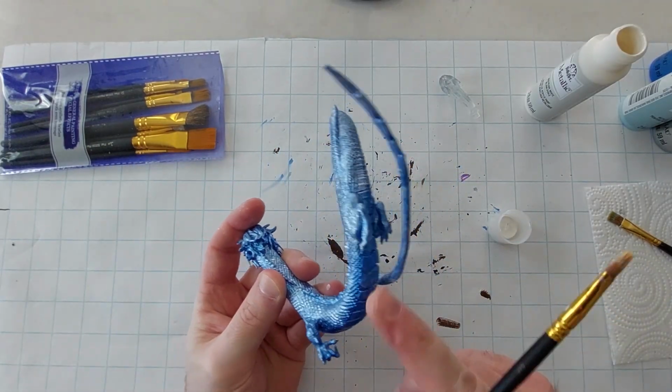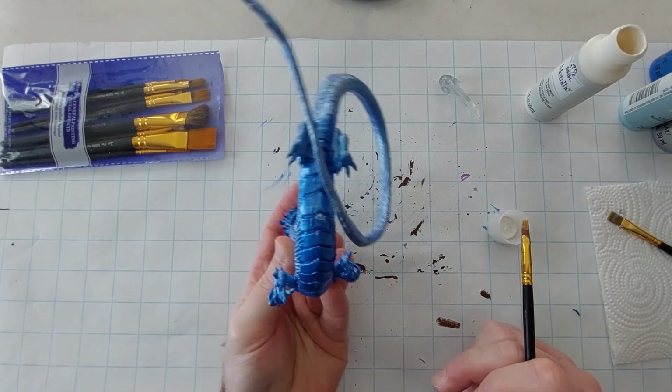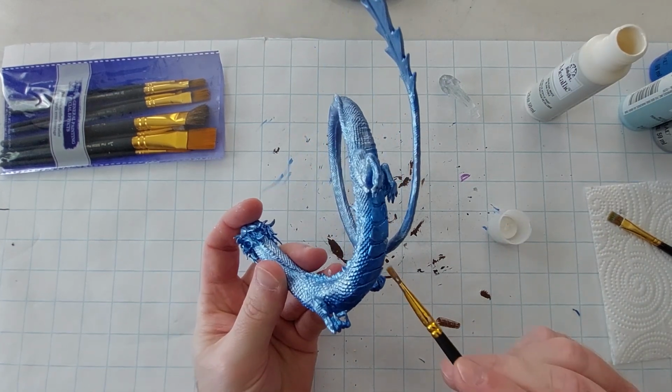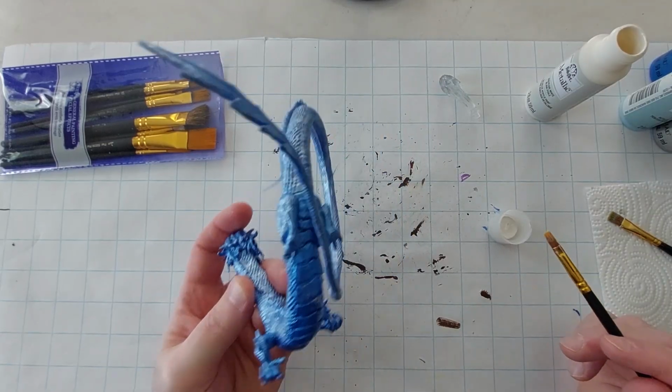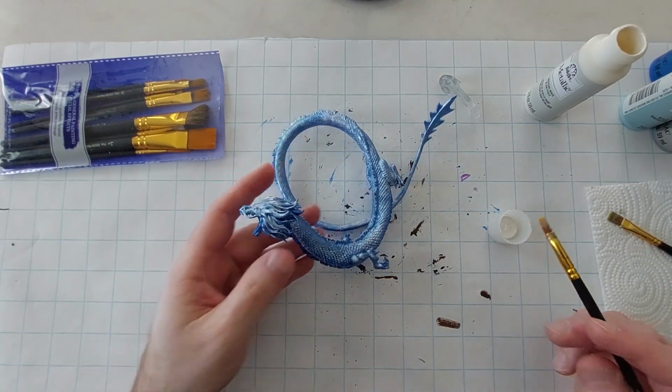Oh, heck. Well, all right, I'm going to have to do some touch-up on the base there. I got a little overzealous with the white, and now I've got to redo the sapphire on that belly there.